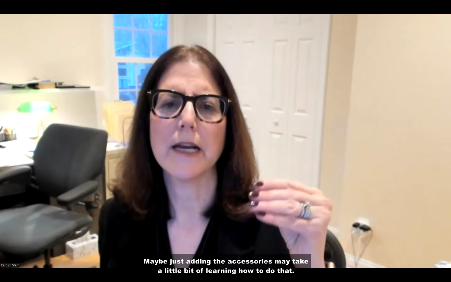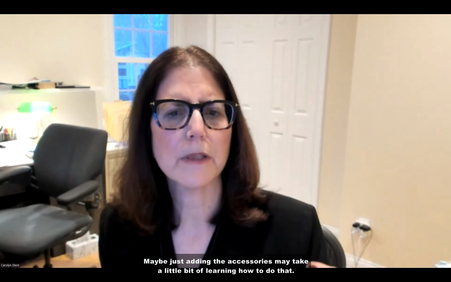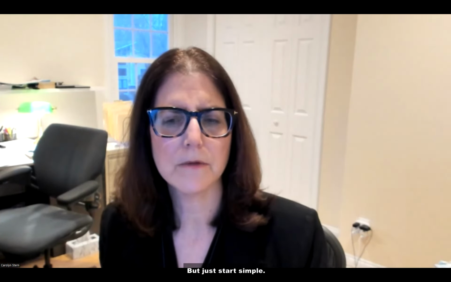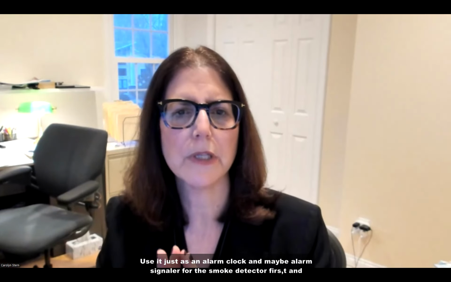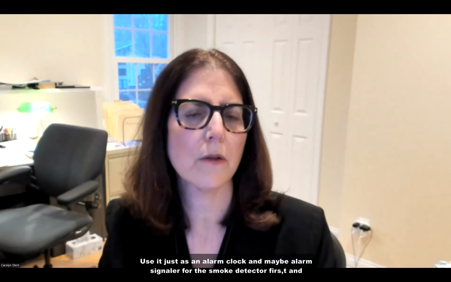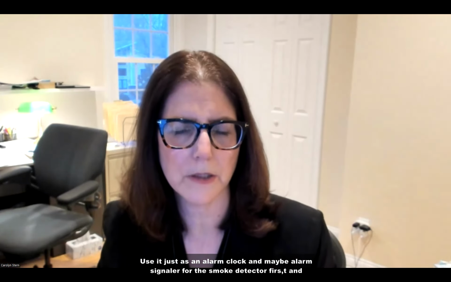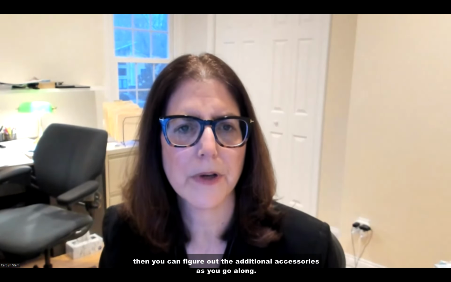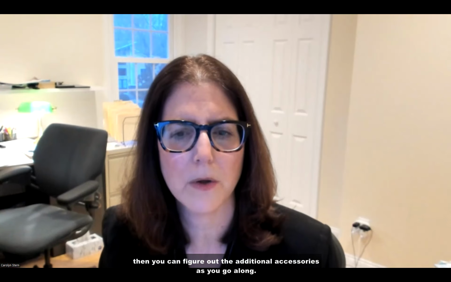Yeah, maybe adding the accessories may take a little bit of learning how to do that, but just start simple, like use it just as an alarm clock and maybe an alarm signaler for the smoke detector first, and then you can figure out the additional accessories as you go along.